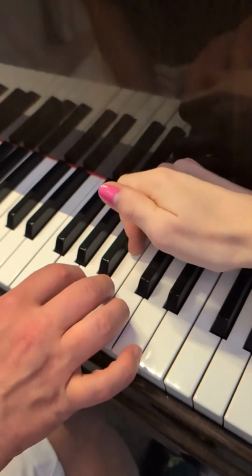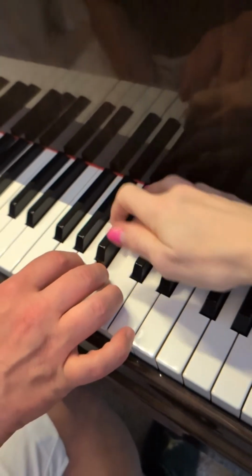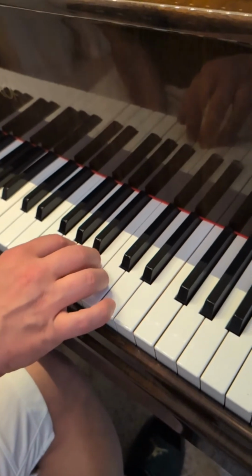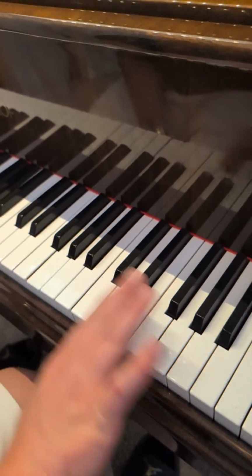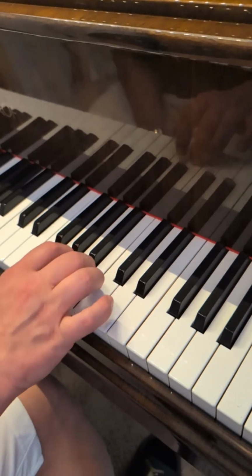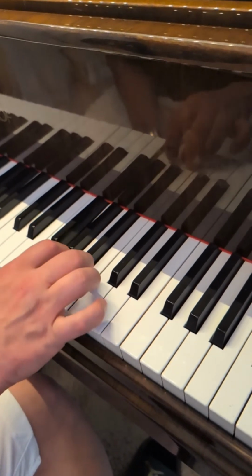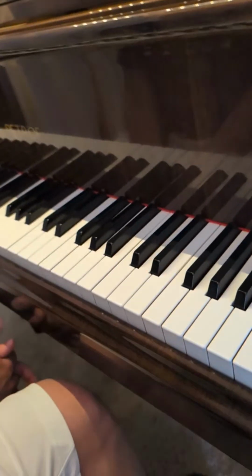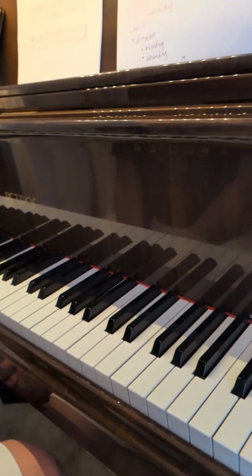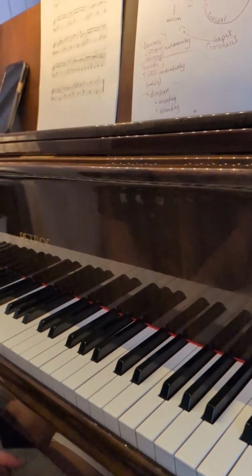One, 2, 3. An ascending melodic third. Okay, I see. Because 1, 2, 3, and it's ascending. Yes. Okay. Now could you find an ascending melodic second somewhere in the sheet music?